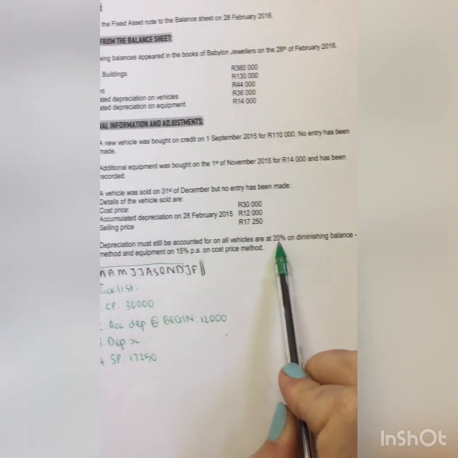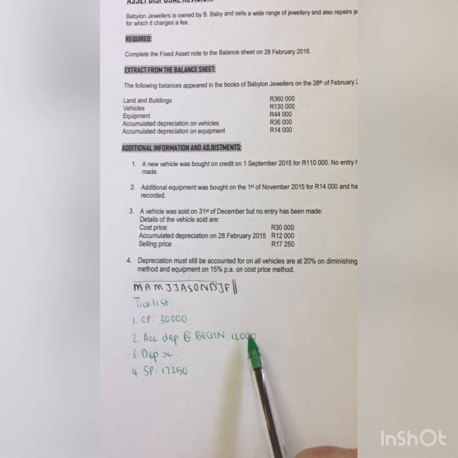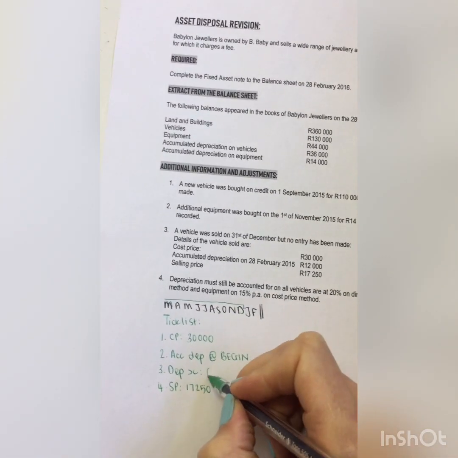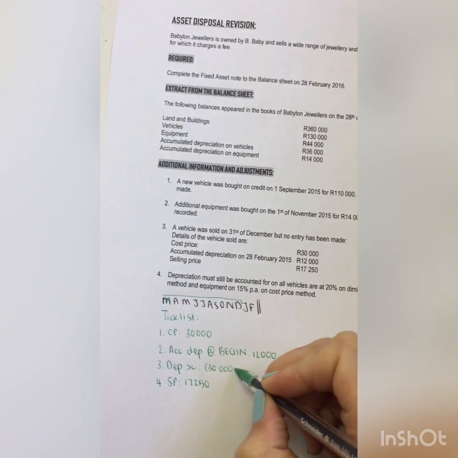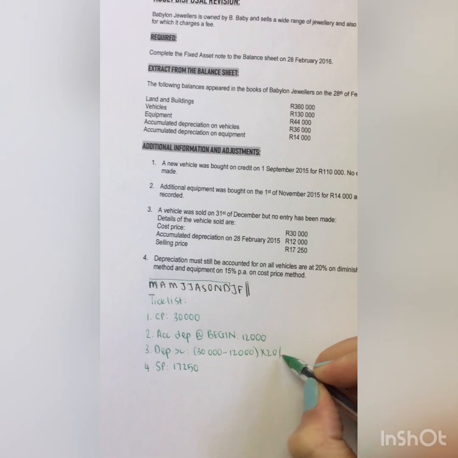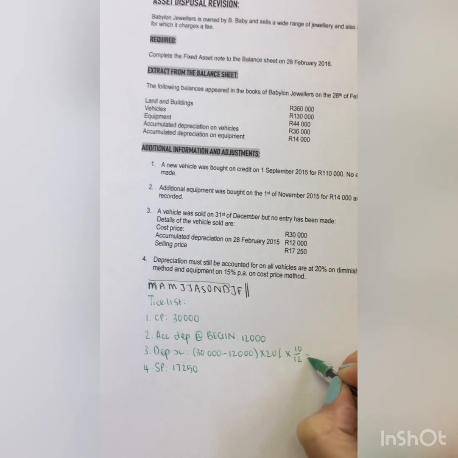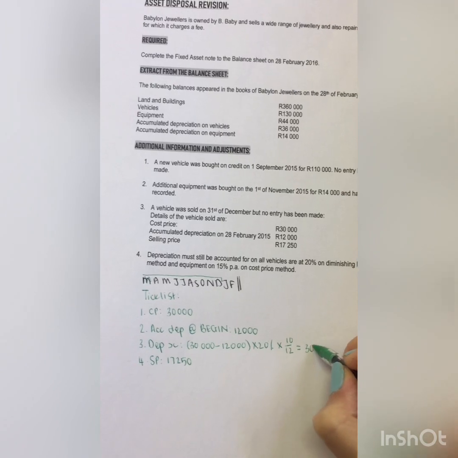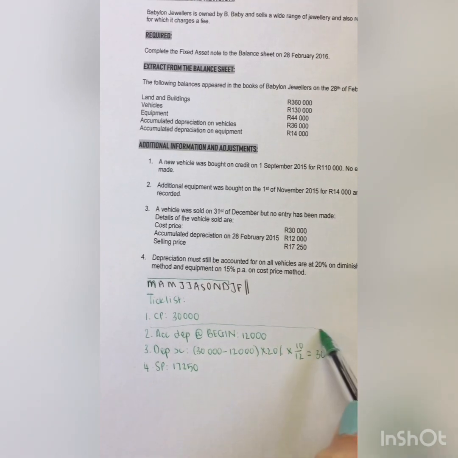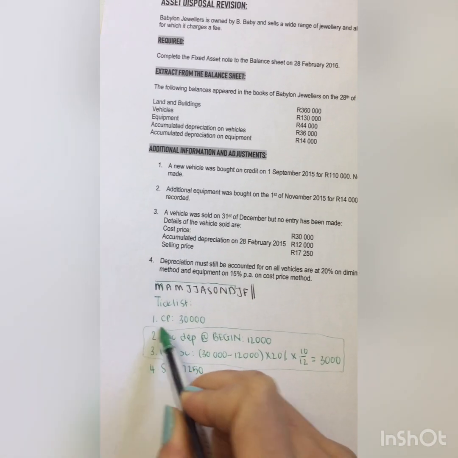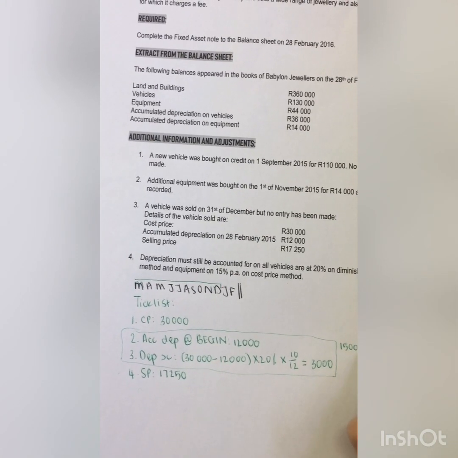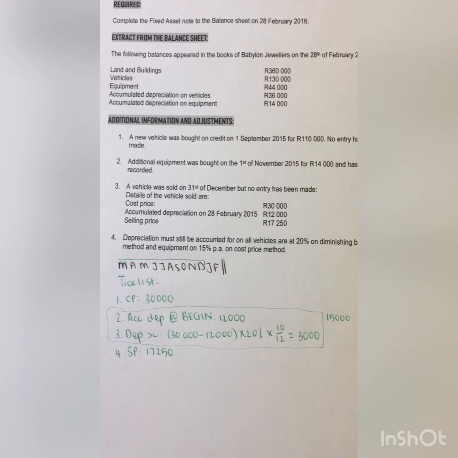It's 20% on the diminishing balance method. So luckily for me, I've got the cost and accumulated depreciation here in my tick list. So 30,000 minus 12,000 times the 20%, and now 10 over 12, that will give me 3,000 Rand. Then the next thing I do is draw a little block around those two and add them together: 15,000 Rand. So that's my green one.